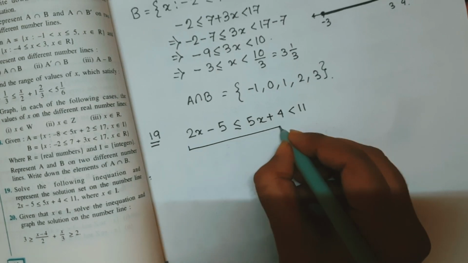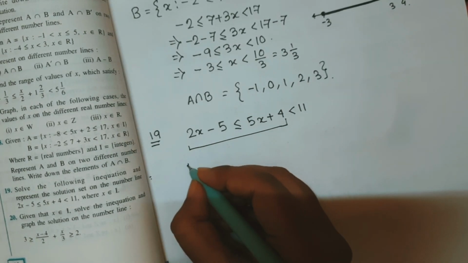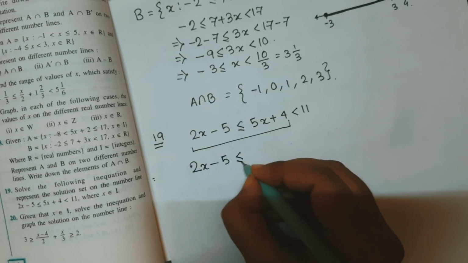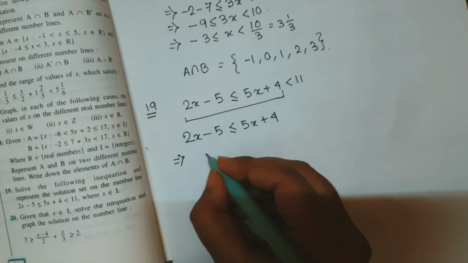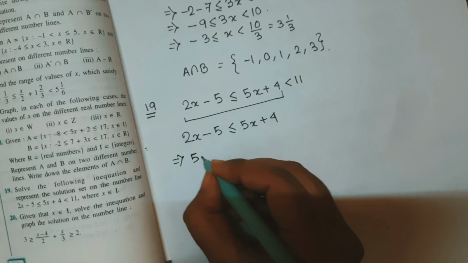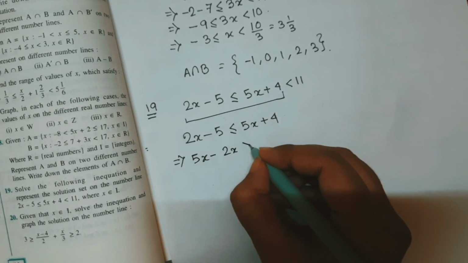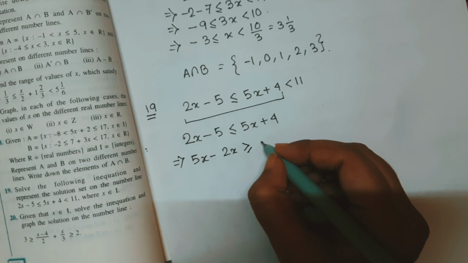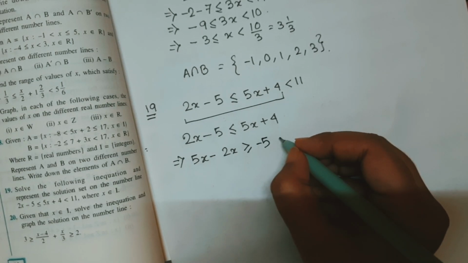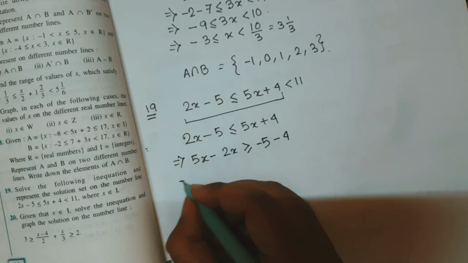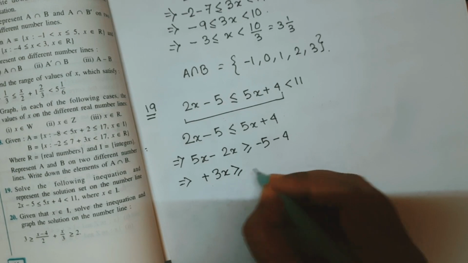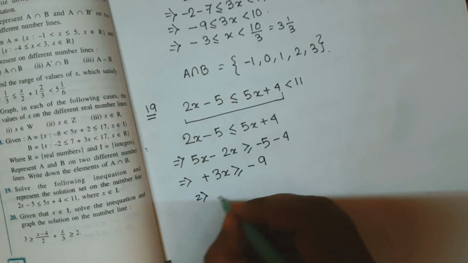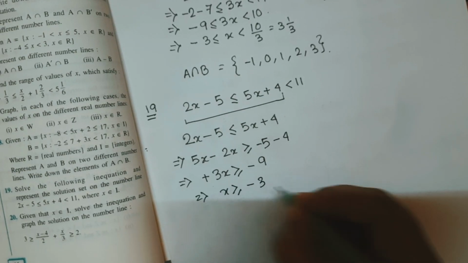So if you start with this portion, 2x minus 5 that is less than or equal to 5x plus 4, 5x minus 2x that is greater than or equal to minus 5 minus 4. So it will become plus 3x greater than or equal to minus 9. So x is greater than or equal to minus 3.